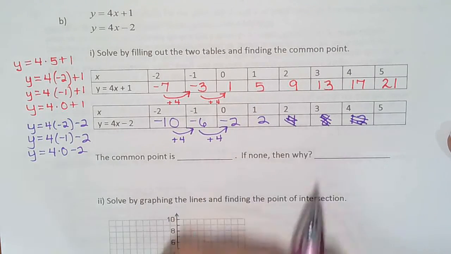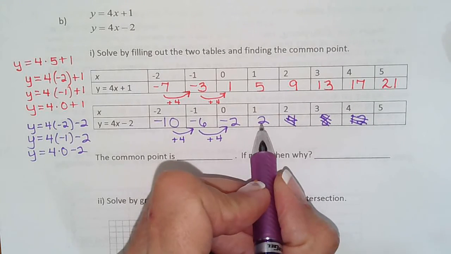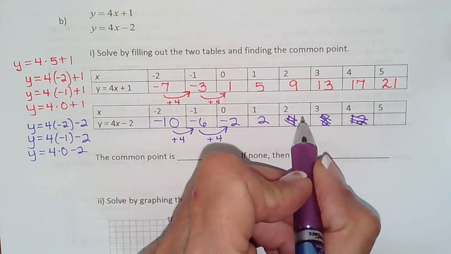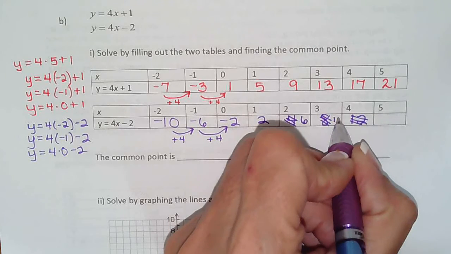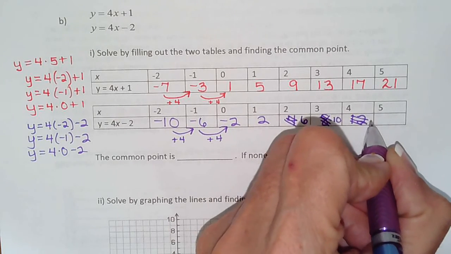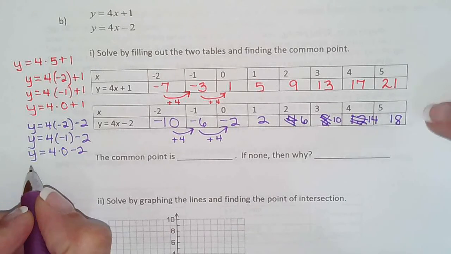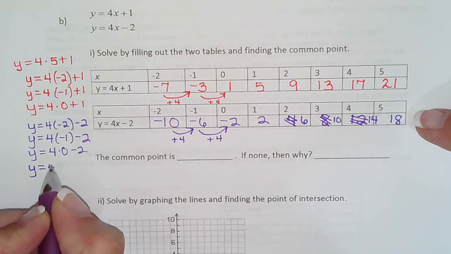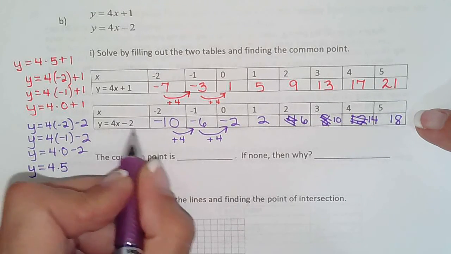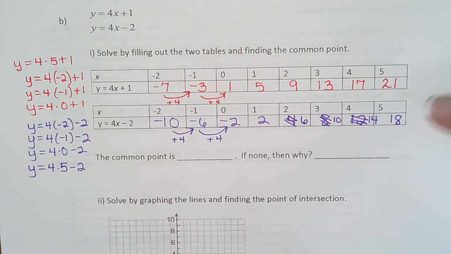Yikes. So add 4, we get 2, add 4, we get 6, add 4, we get 10, add 4, we get 14, add 4, we get 18. So let's check and see. 4 times 5 minus 2, 20 minus 2, 18. Yep, looks good.